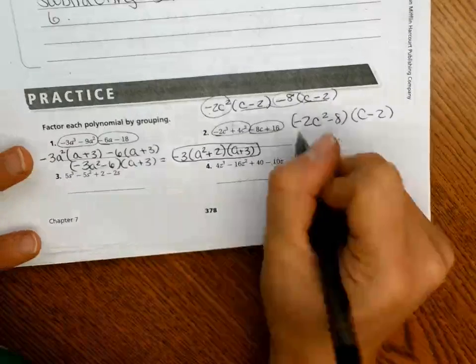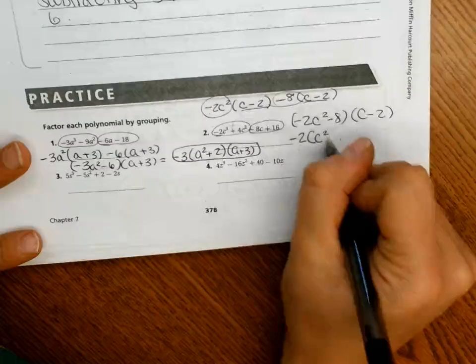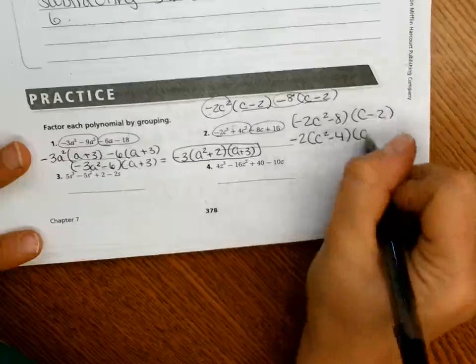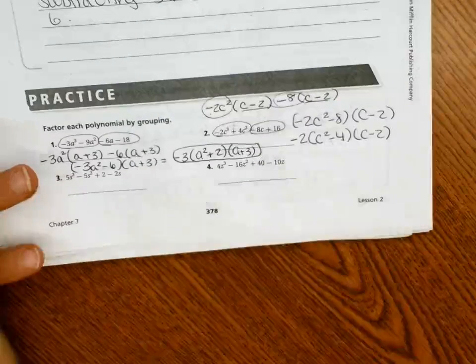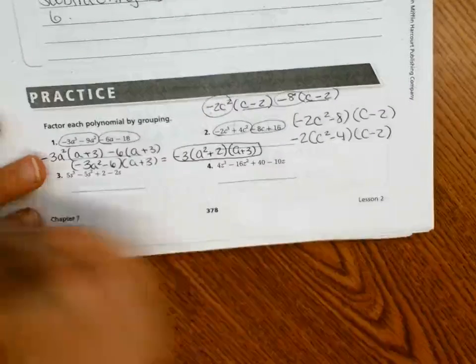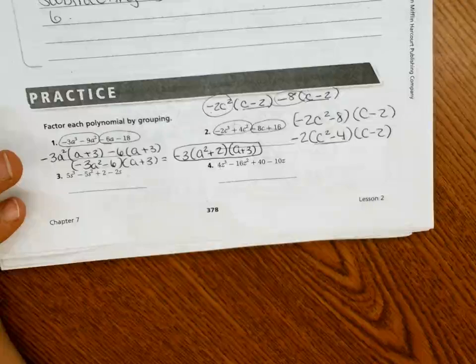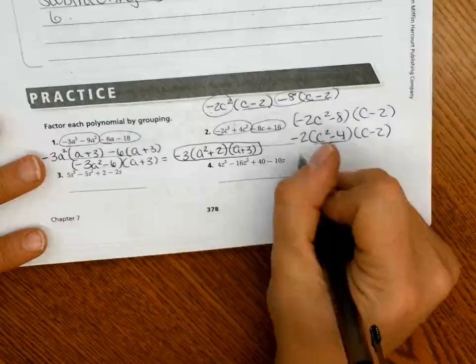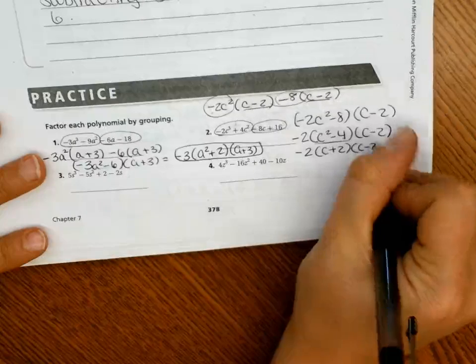How about here? Can I pull something out? How about a negative 2? C squared minus 4, c minus 2, right? If I pull out a negative 2, I have negative 2c squared minus 4 times c minus 2. But I'm not done yet. Isn't this difference of squares? Perfect square, subtraction, difference of squares. This is negative 2 times c plus 2 times c minus 2 times c minus 2.